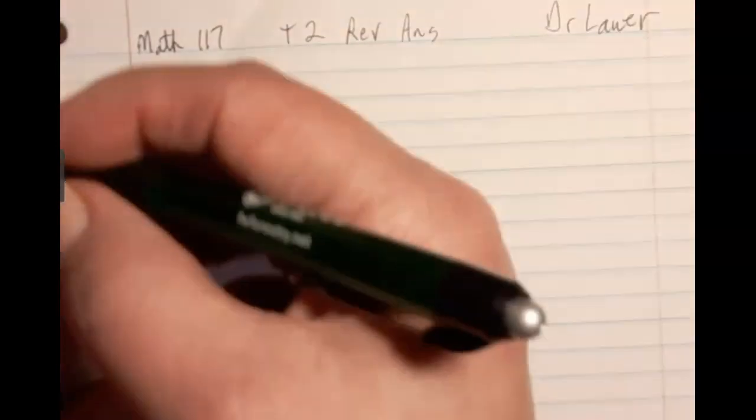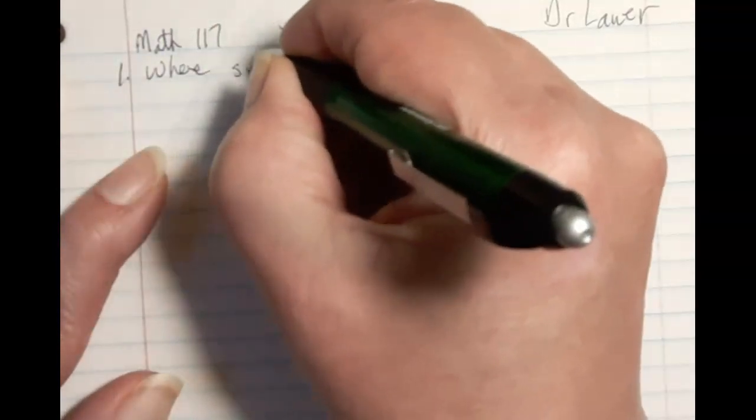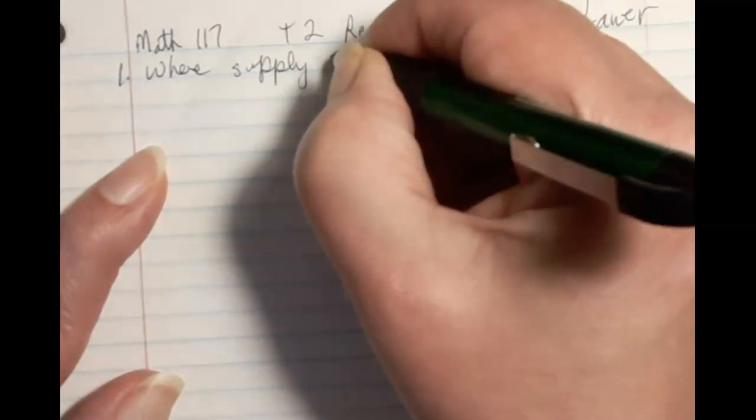This is the answer key for the Test 2 review in Math 117. The first question is, what is marked equilibrium? That is where supply equals demand.